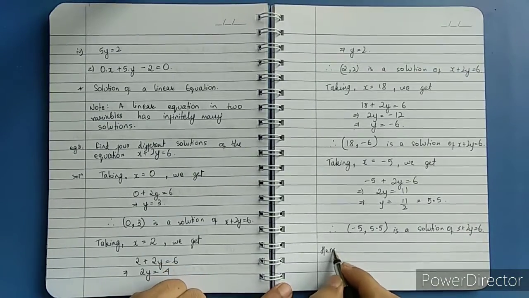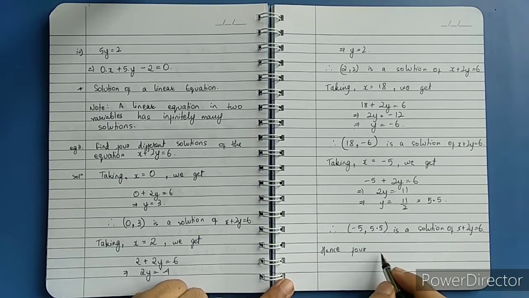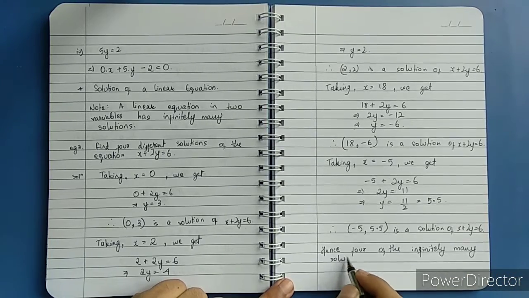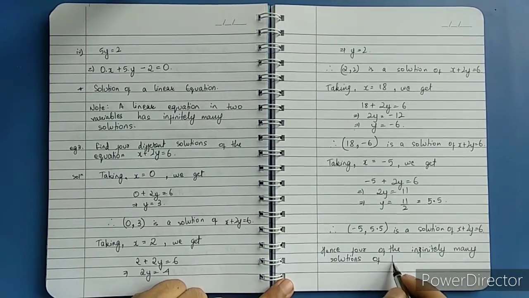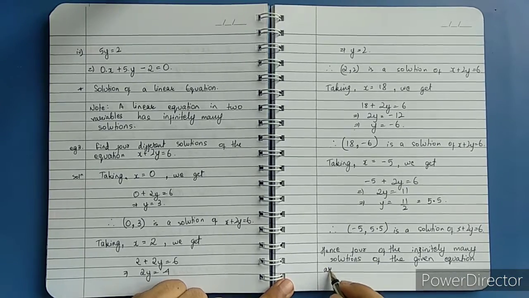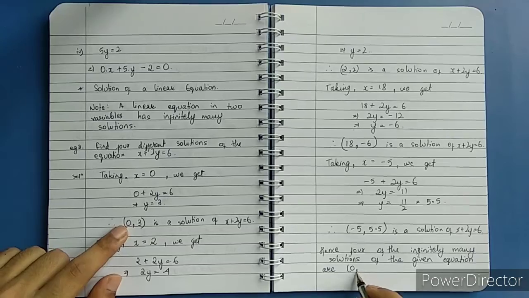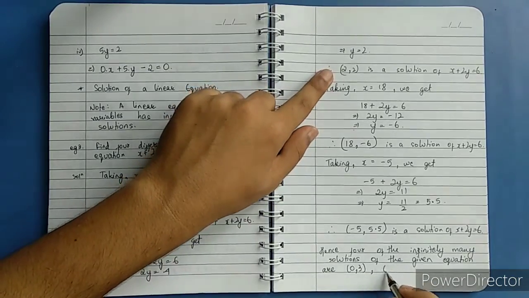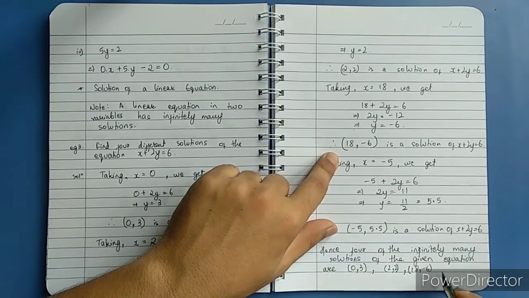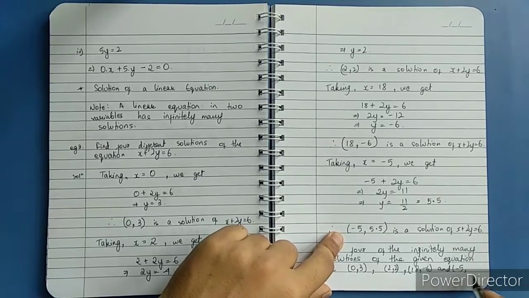Hence, 4 of the infinitely many solutions of the given equation are, so first we found (0, 3), then (2, 2), (18, -6), and we have (-5, 5.5).